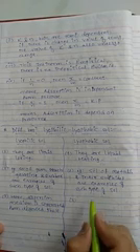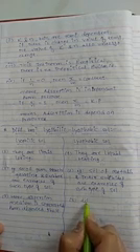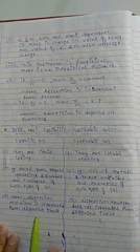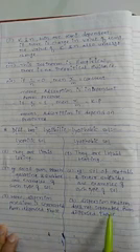On the other hand, the dispersion medium does not separate from the dispersed phase. So these are the keywords. Here it should be separated, here it should not separate.